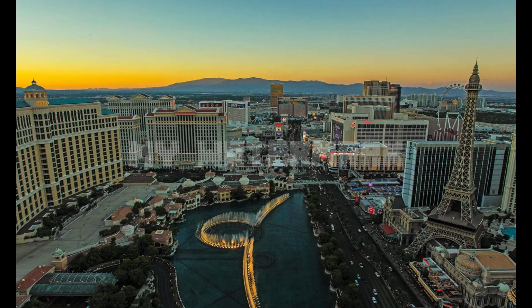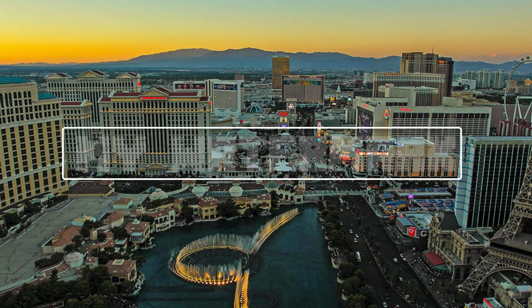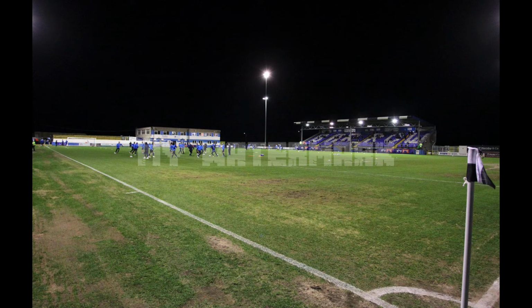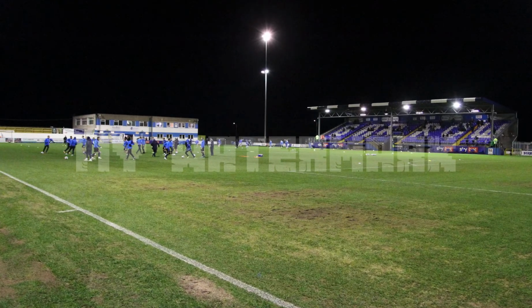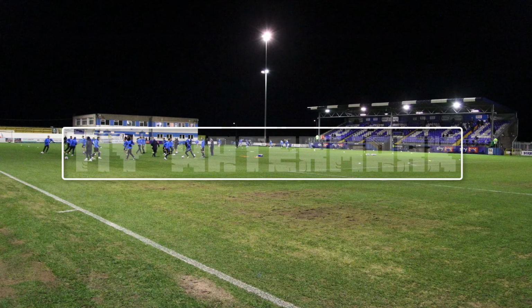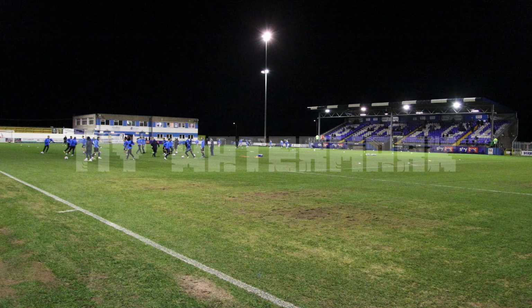Hey guys, in today's video we're going to look at how we can create a watermark in Photoshop, and then we're going to hop over into Lightroom and see how we can apply that to photos and also create a preset so we can apply that to multiple photos really quickly.